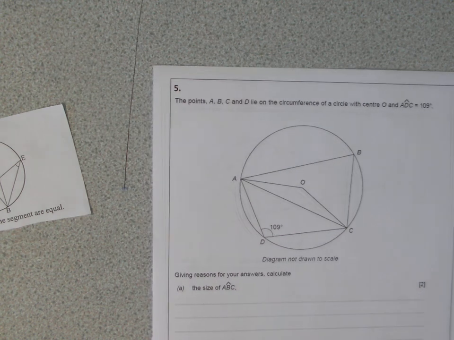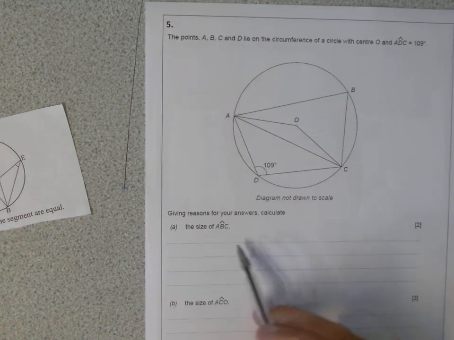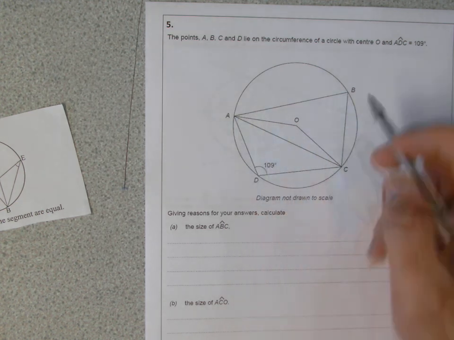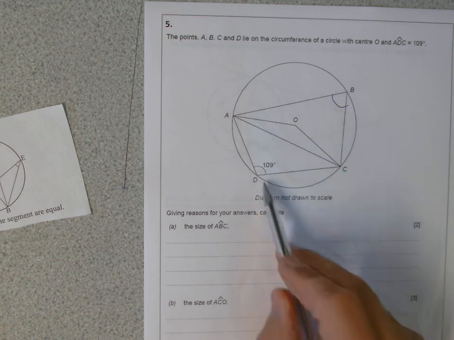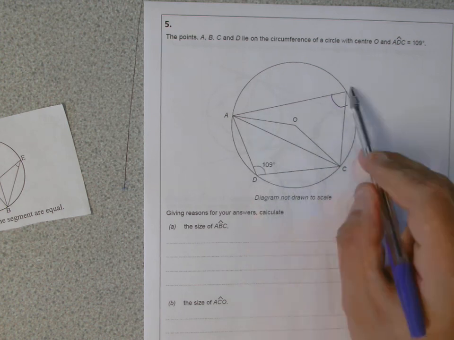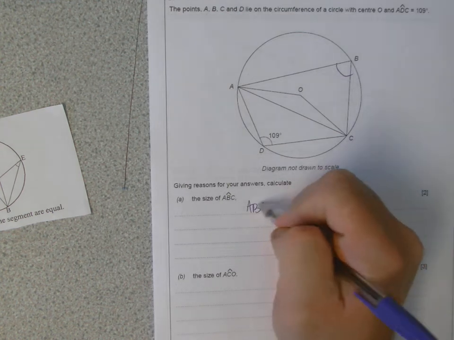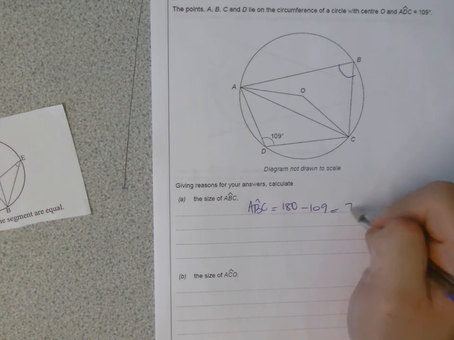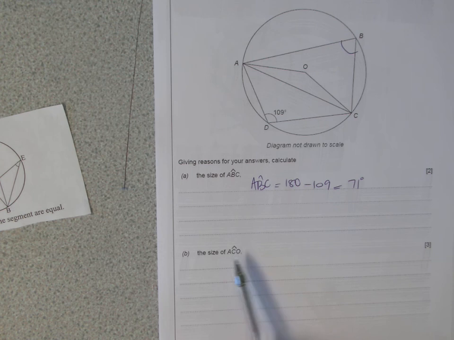Alright, this one now, similar type question, a little bit more challenging towards the end. Asking for angle ABC. ABC, so this one here. Of course, the same idea again, yeah? Cyclic quadrilateral, opposite angles will add up to 180. So to get ABC, do 180, take away 109, which comes to be 71 degrees. Okay? Next then, ACO.